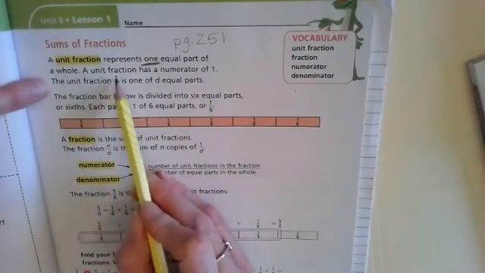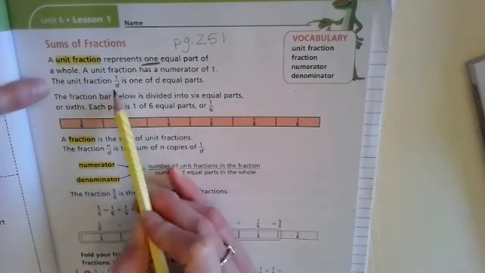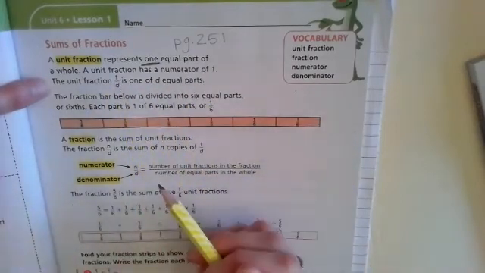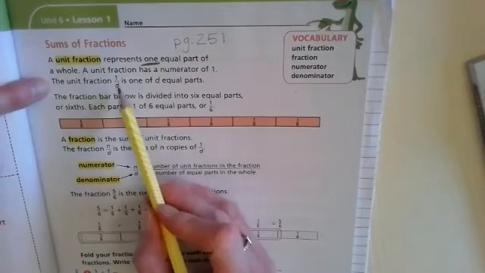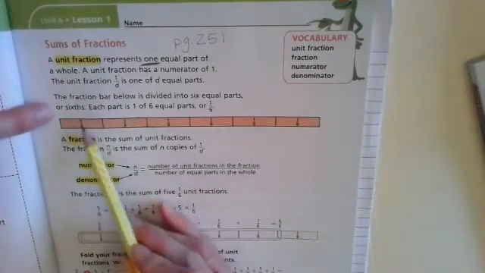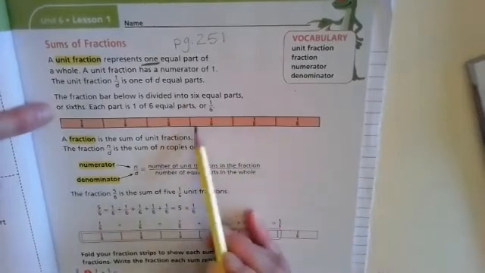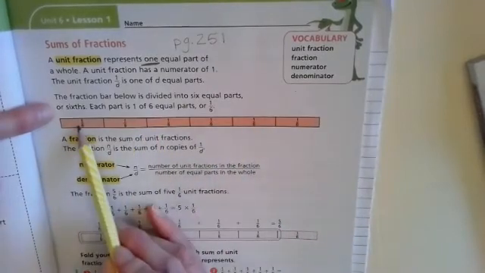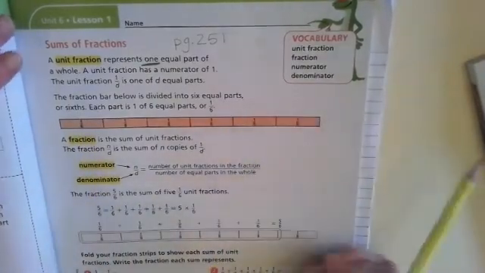The unit fraction 1/d is one of d equal parts. And remember from algebra, d just stands for any number. Could be halves, thirds, fourths, fifths, sixths, all the way up to thousands. This fraction bar is broken down into sixths because it has 6 equal parts. The other example I did was fifths because it was 5 equal parts.